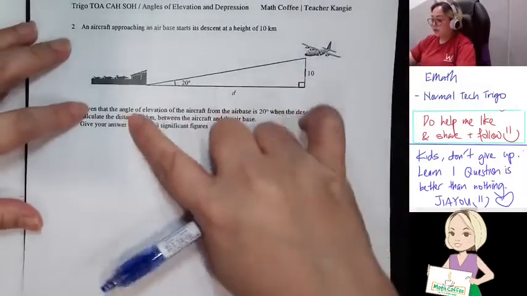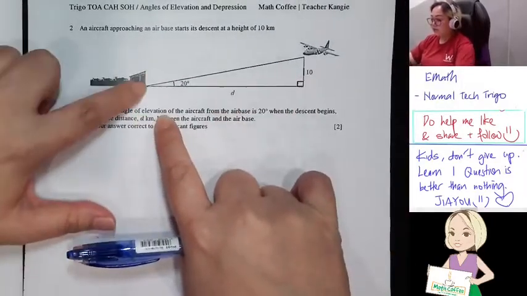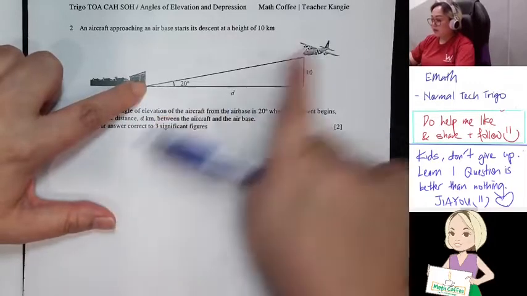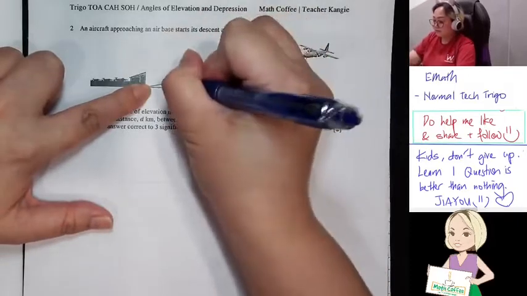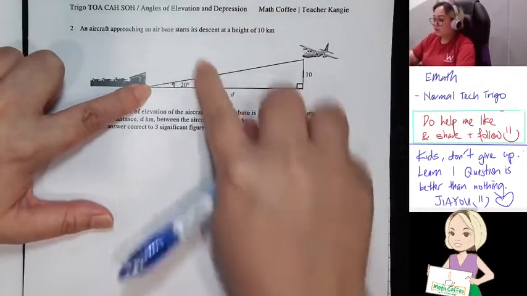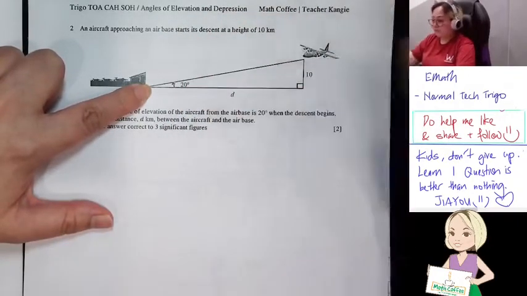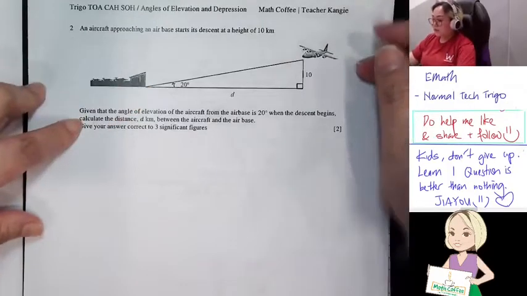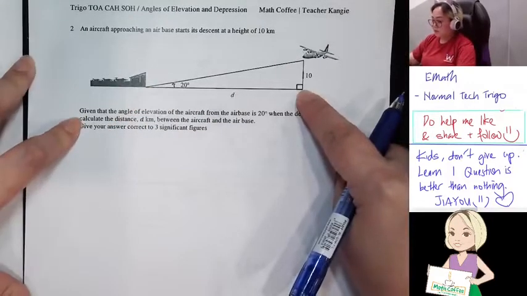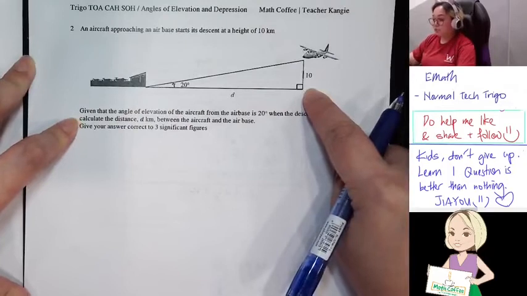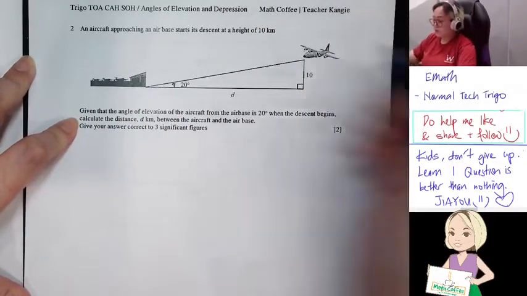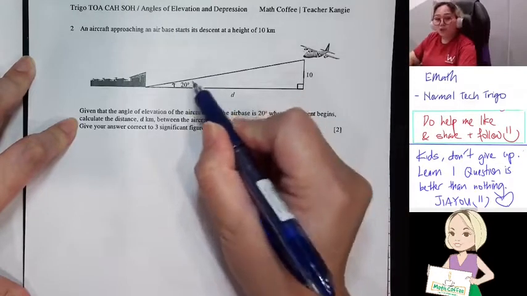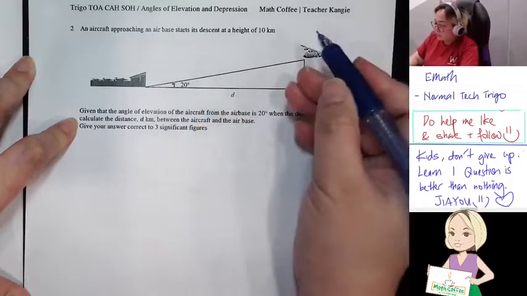Given the angle of elevation of the aircraft from the airbase, you see it's looking upwards, right? That's why this one is 20 degrees. This is the angle of elevation. Calculate the distance D. Now we have to identify where is the opposite, adjacent, and hypotenuse, always based on the angle reference.